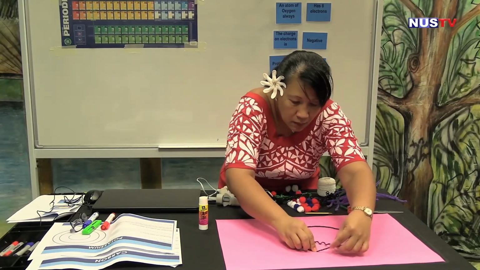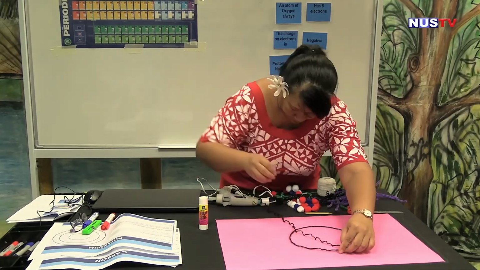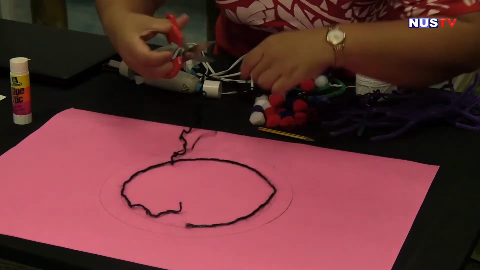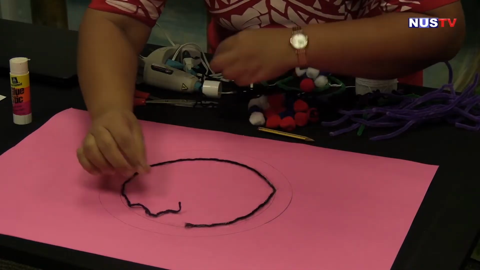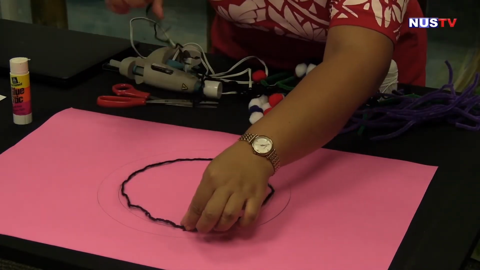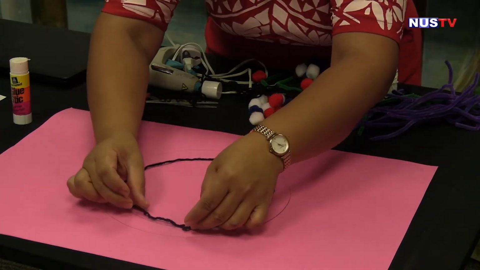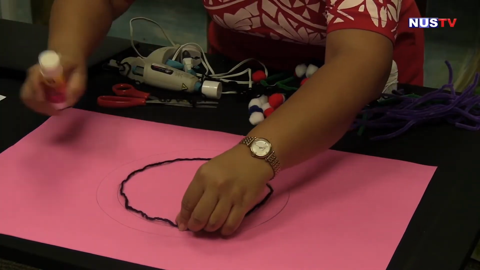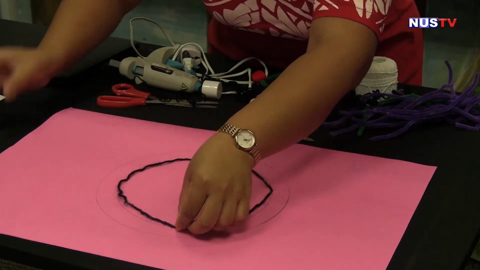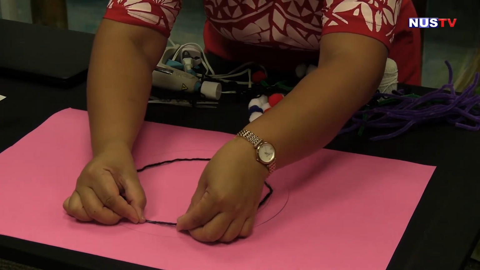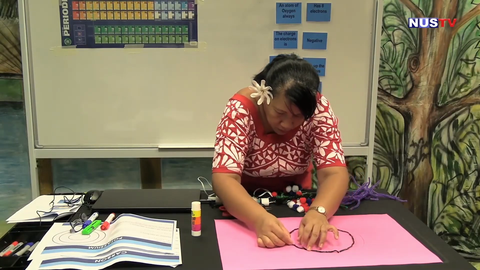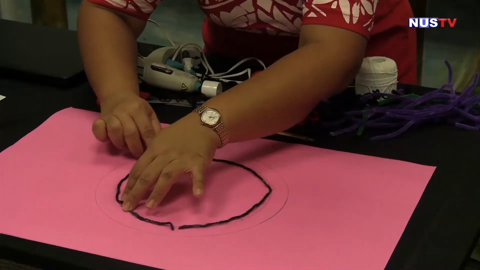Alright. Use the scissors. Cut it up. So that's our first shell.